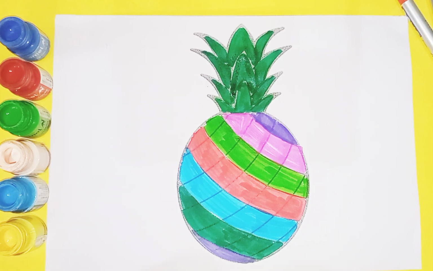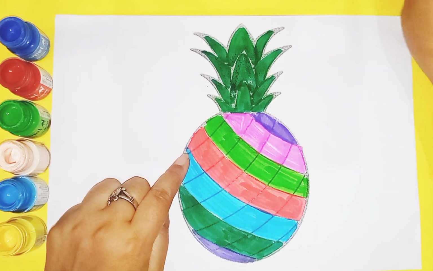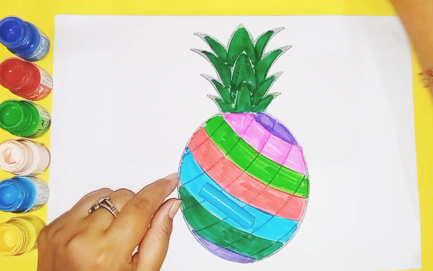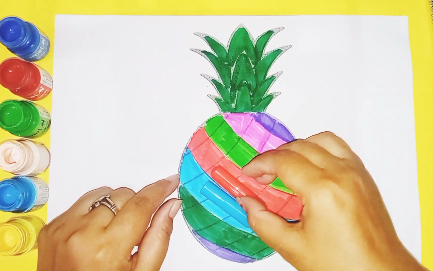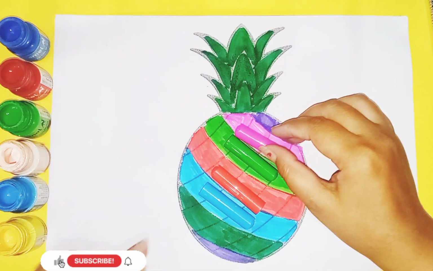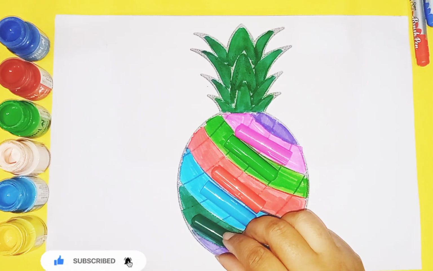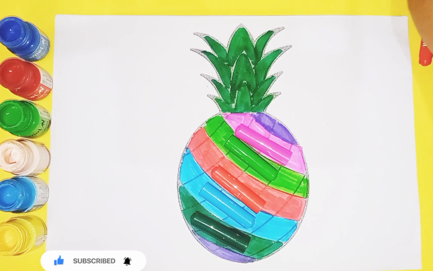So kids, our pineapple is ready. Let's revise again. How many colors we have? Blue, light green, pink and dark green and violet.